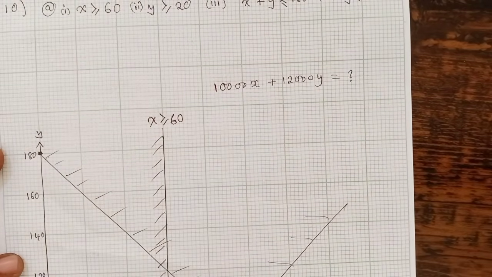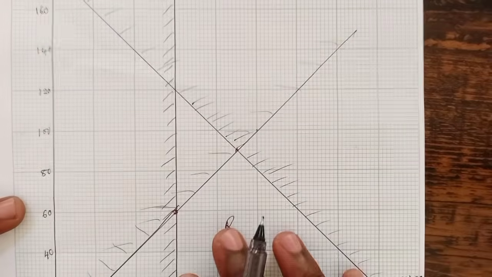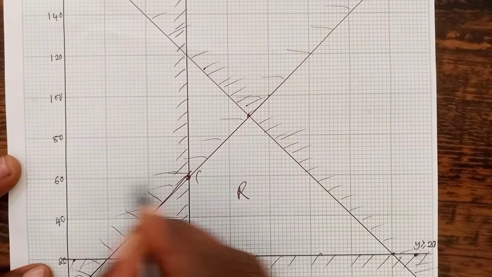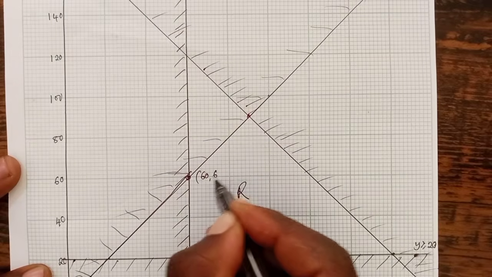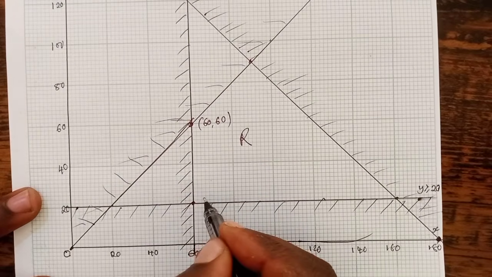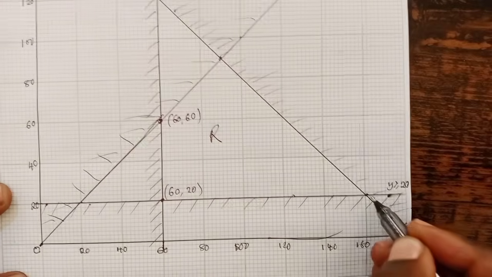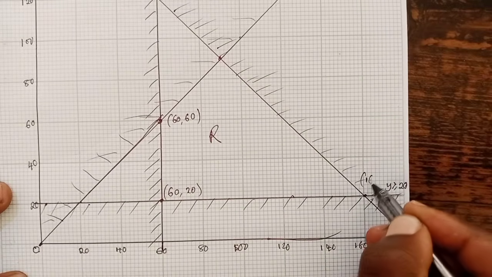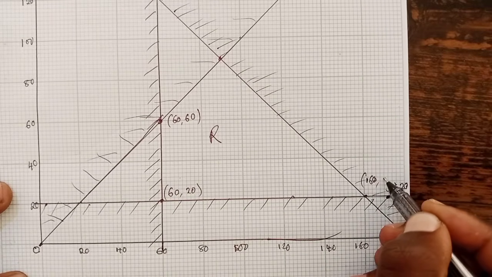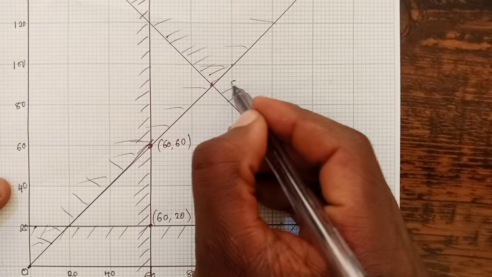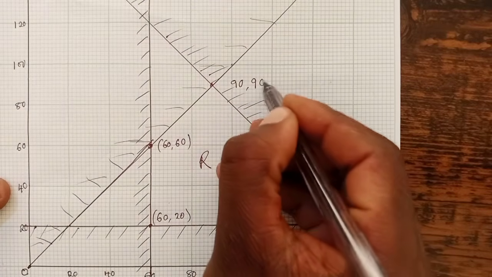Okay, so our next step will be to identify the coordinates. So what coordinates are here? This is 60, 60. Here it's 60, 20. Here is 160, 20. Okay, here is 90, 90.